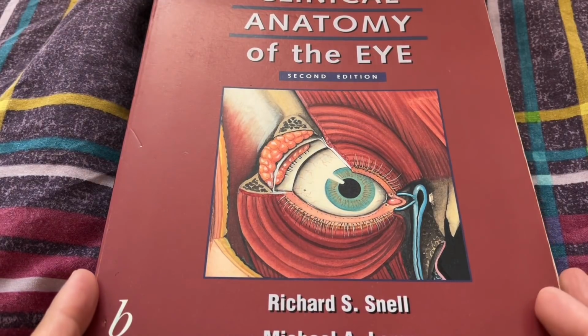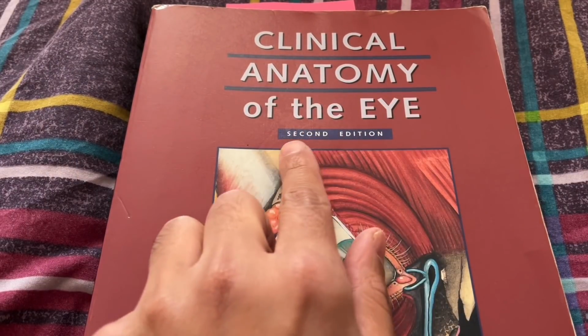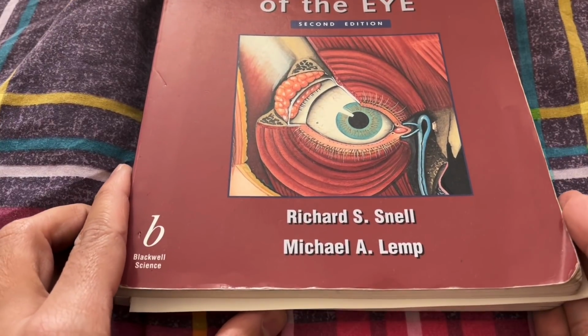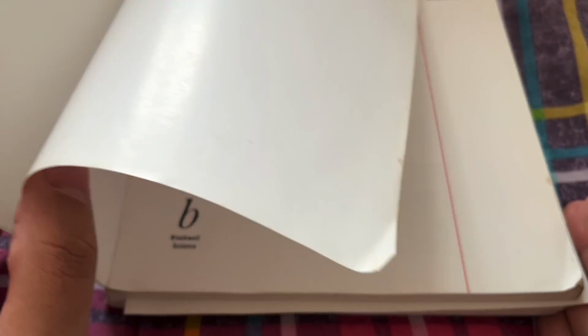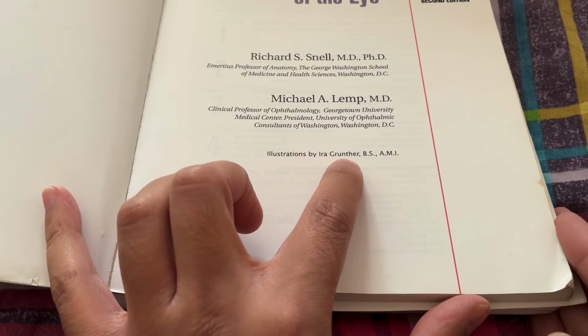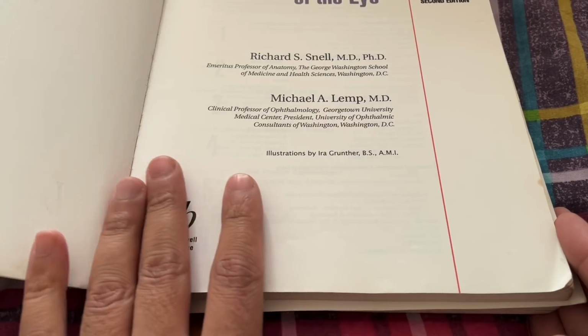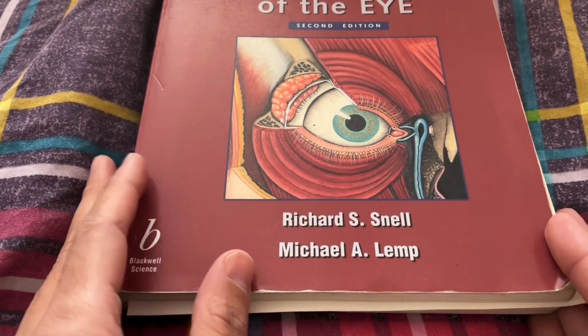So, I'm introducing today Clinical Anatomy of the Eye. This is second edition. The authors are Snell and Lemp. Just looking inside briefly. Illustrations by Ira Grunther. Those are the acknowledgements there. We're going to be looking at their very technical and lovely textbook.